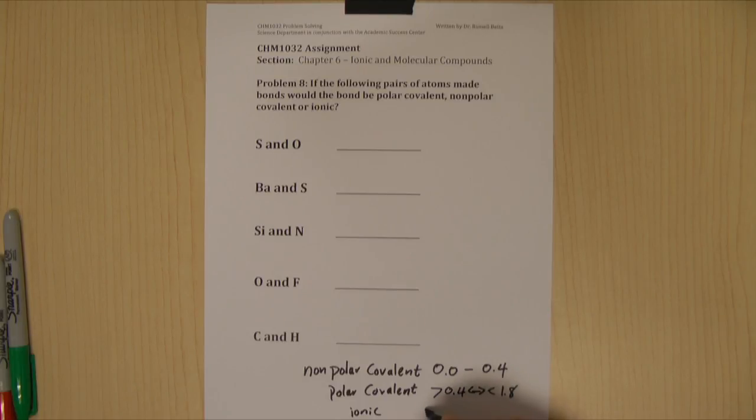If you are greater than 1.8, you're ionic. So if the difference between electronegativities is greater than 1.8, the covalent bond is not even forming. It's just a flat-out theft of an electron by a nonmetal, typically from a metal. And that's an ionic bond.